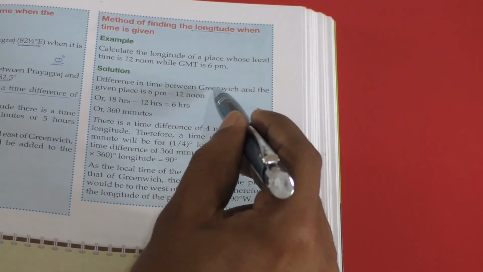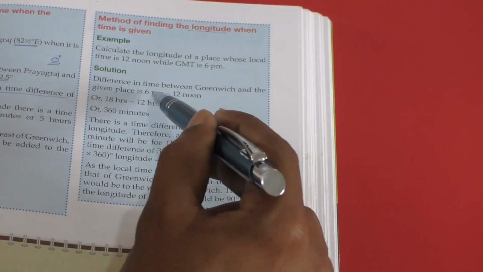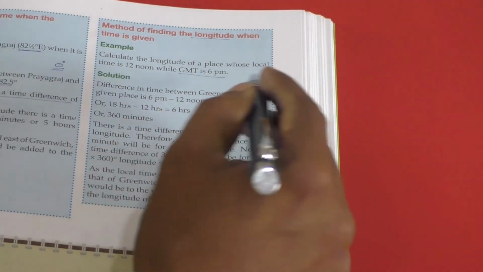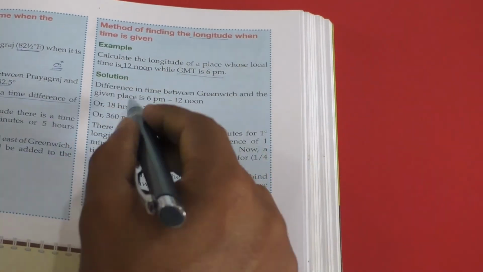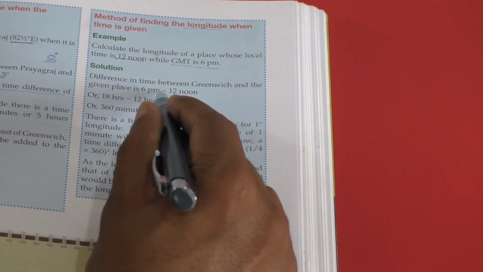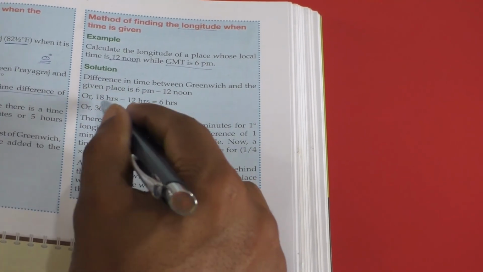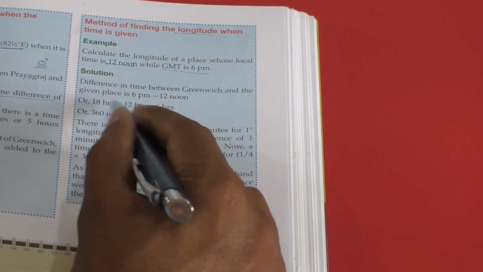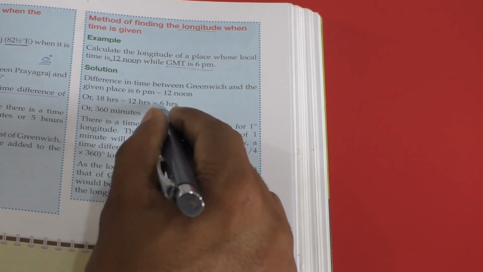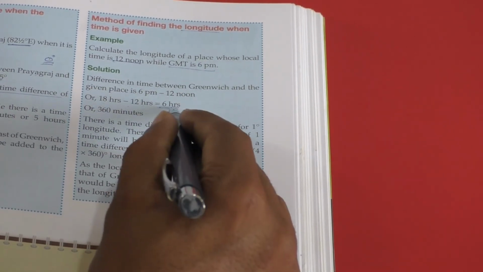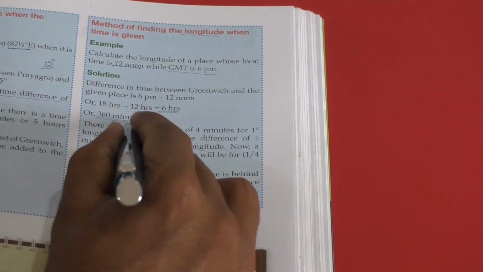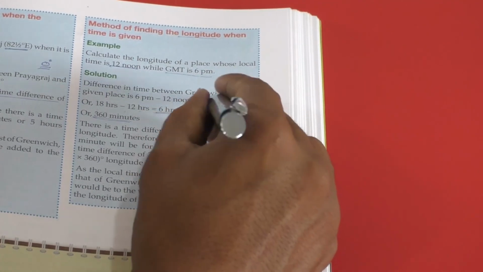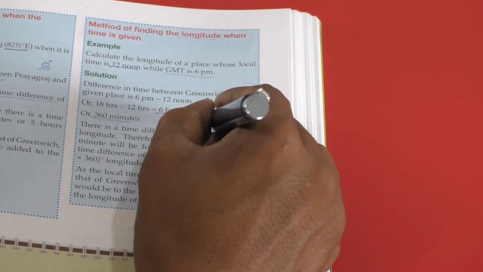Difference in time between Greenwich and the given place. Greenwich time, GMT, is 6 p.m., which is 18 hours, and the local time is 12. So 18 hours minus 12 hours is 6 hours. The difference is 6 hours, or 360 minutes. How? 6 into 60: 6 sixes are 36, so 360.